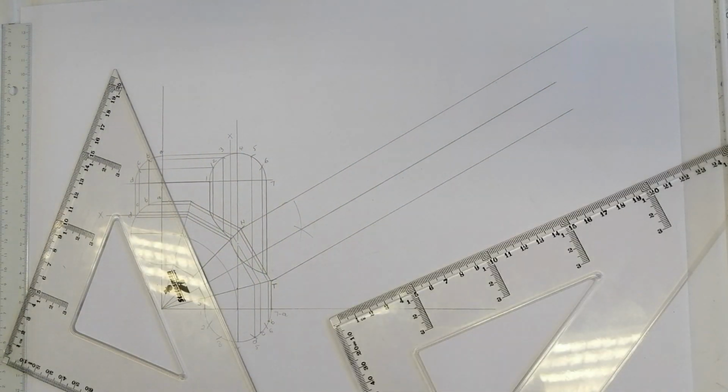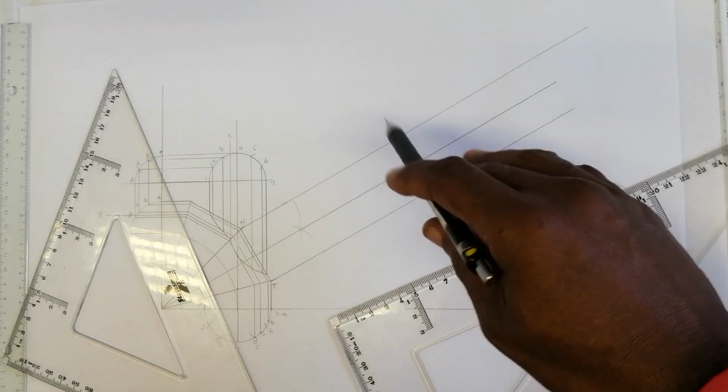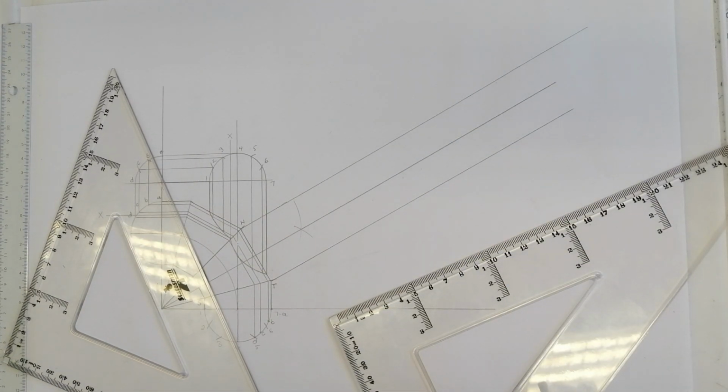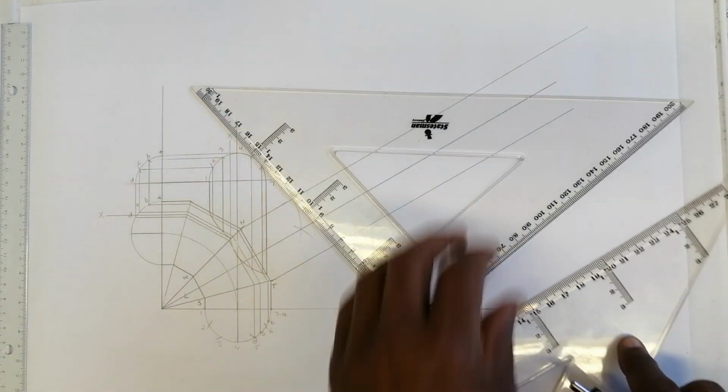The second parallel line. Now, the development, I'm going to start by the center. I need to take parallel.